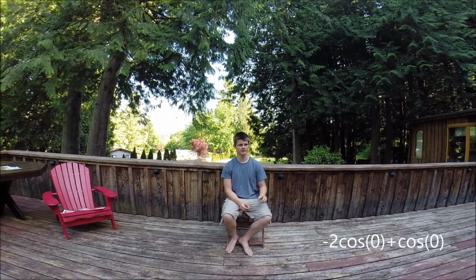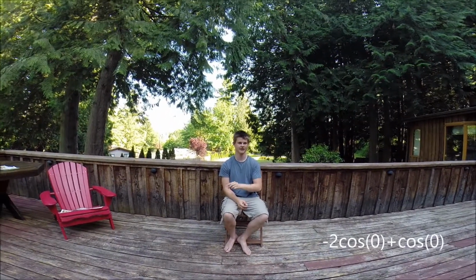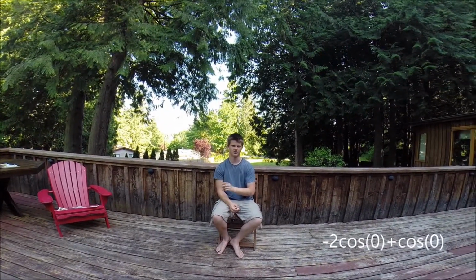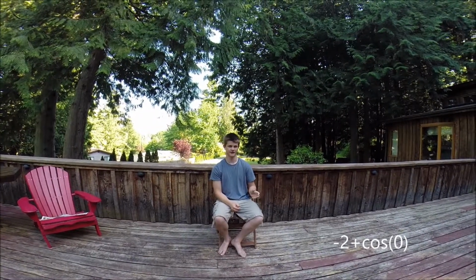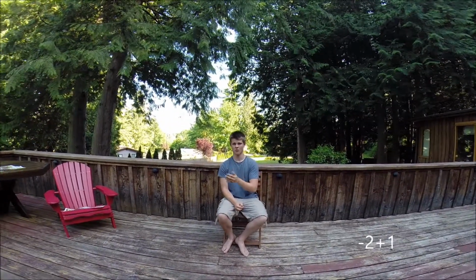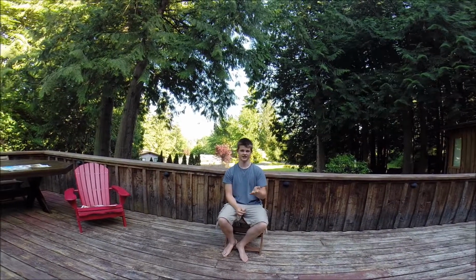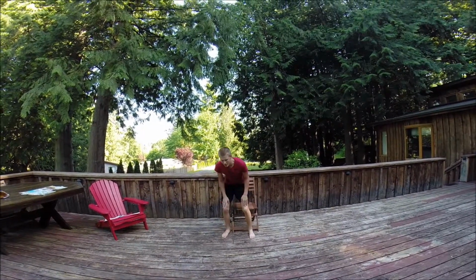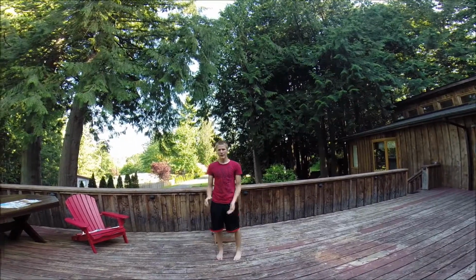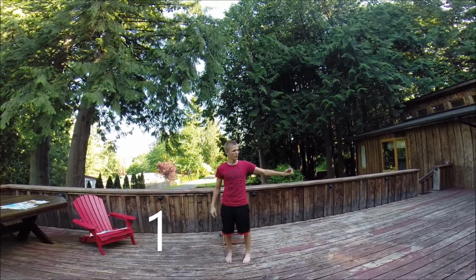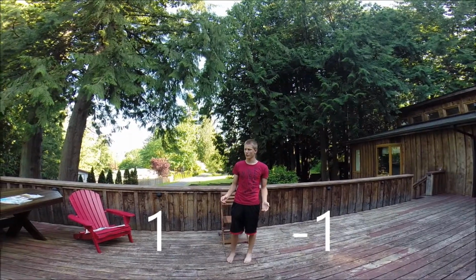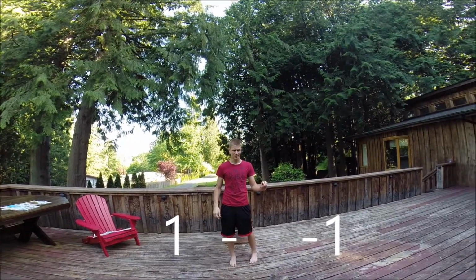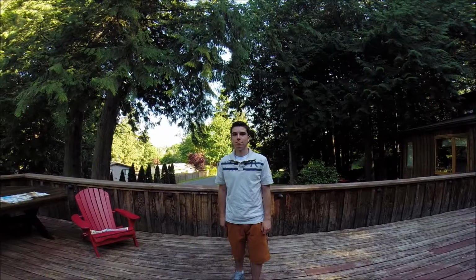So we plug in 0 into negative 2 cosine x plus cosine x and get negative 2 cosine of 0 plus the cosine of 0. So negative 2 cosine of 0 would be negative 2, and then that's going to be plus 1. And so negative 2 plus 1 is negative 1. And now, for the moment we've all been waiting for, to find the final answer of this equation. We got 1 for the upper limit and negative 1 for the lower limit. And to complete FTC part 2, we subtract the lower limit value from the upper limit value. And 1 minus negative 1 is 2.